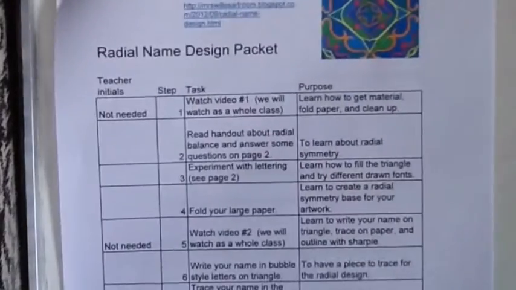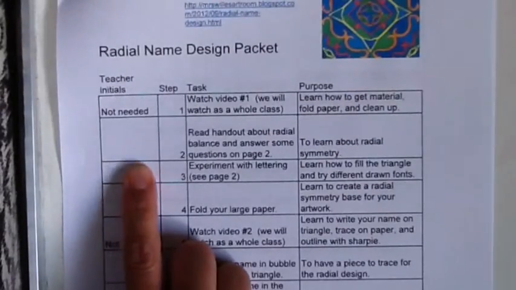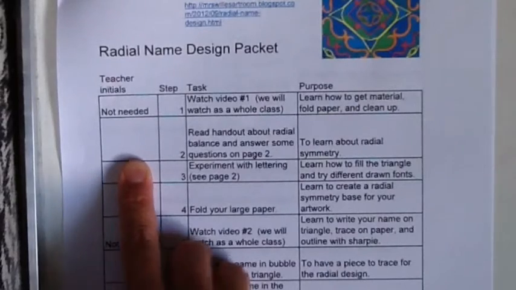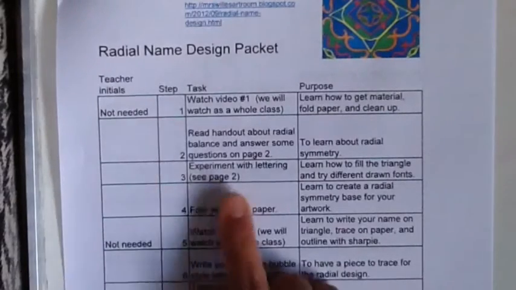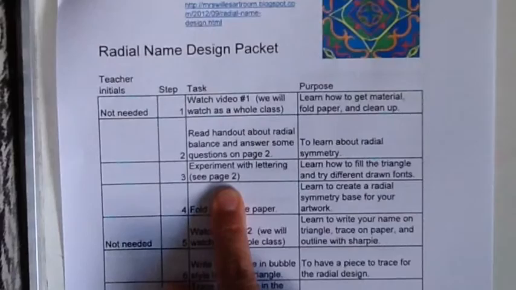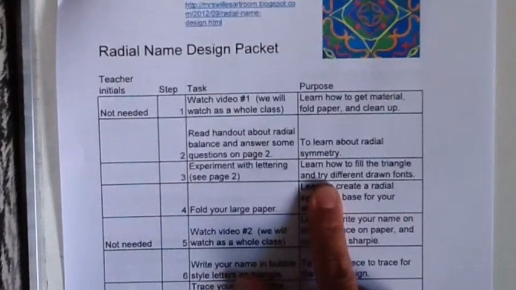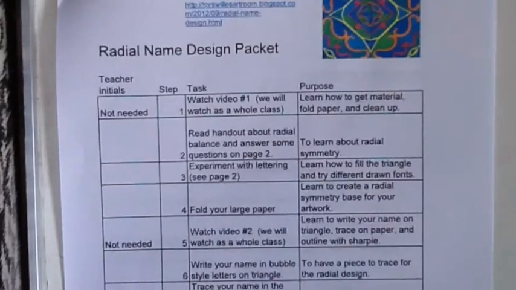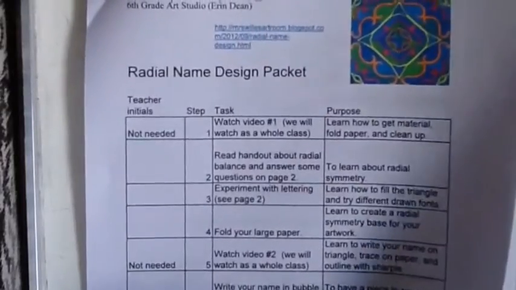Then what we're going to do is go on to the next step. After you do that, you're going to come and see me, and I'm going to check your answers and then initial it if it's correct and ready to move forward. Then the next thing, it says to experiment with lettering on page 2. This will help you to learn how to fill out the triangle with different drawn fonts. So we're going to go to that page and do that practice here together, and then you'll do it at your seat once the video's over.